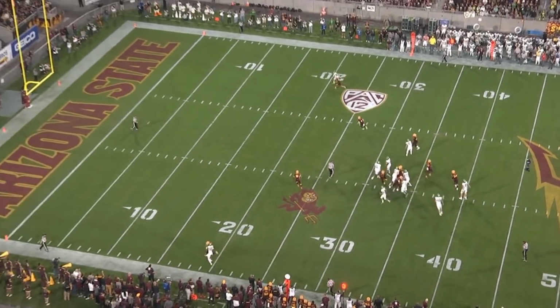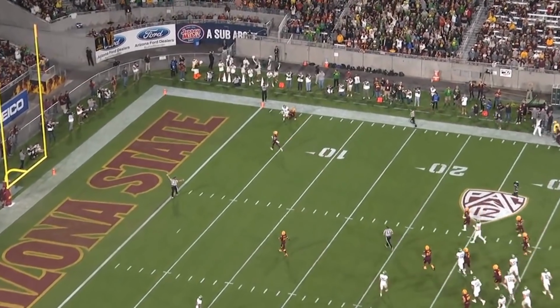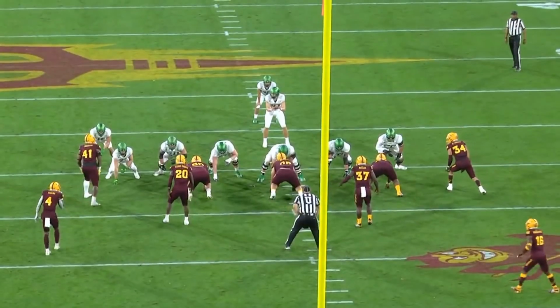Love the mechanics. No heel click. Beautiful base at the top of his drop. Puts it in really nice, very accurate. One of the better throws of the night.